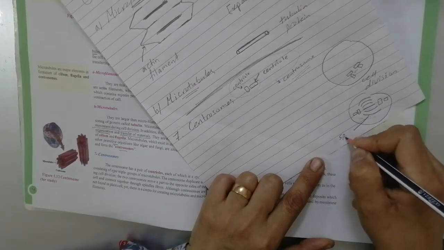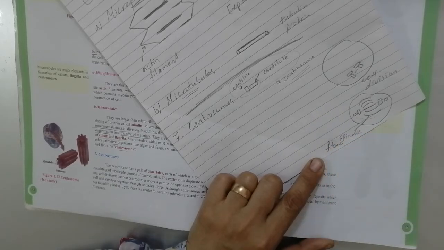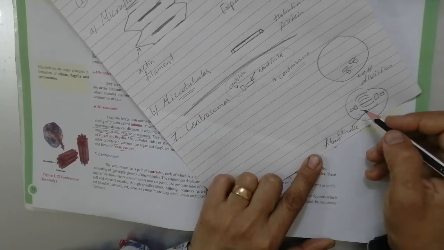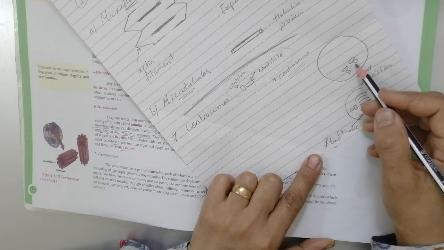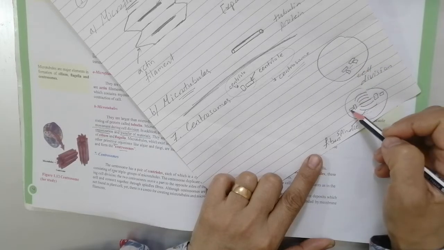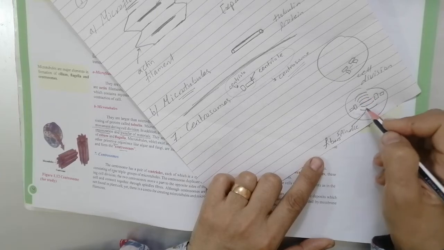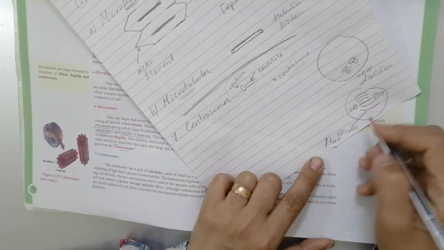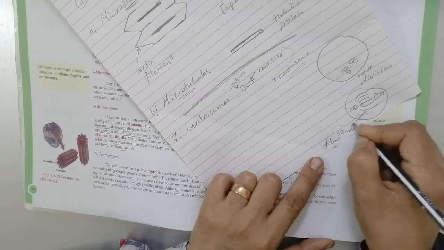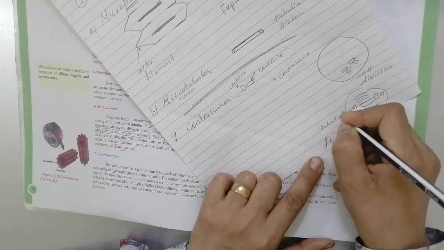These are spindle fibers. After duplication, the centrosome transfers to the opposite side of the cell, then forms spindle fibers, so it connects with the other centrosome by spindle fibers. The chemical structure of spindle fibers is tubulin protein as well.